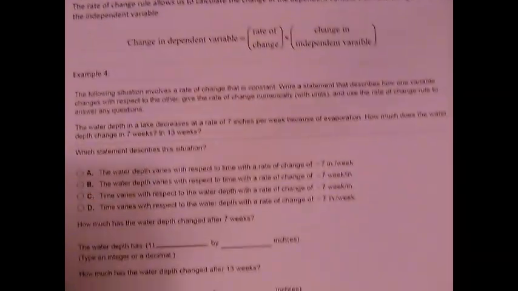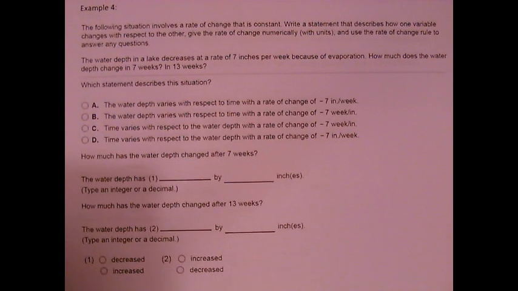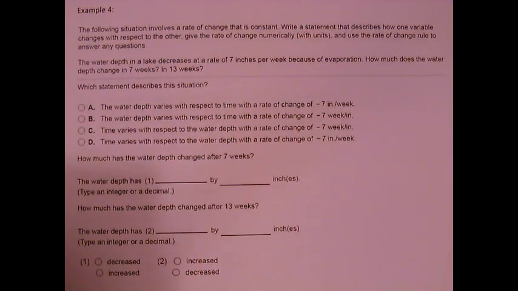the following situation involves a rate of change that is constant. Write a statement that describes how one variable changes with respect to the other. Give the rate of change numerically with units and use the rate of change rule to answer any questions. Alright, in this case here, the water depth in a lake decreases at a rate of 7 inches per week because of evaporation. How much does the water depth change in 7 weeks and in 13 weeks?